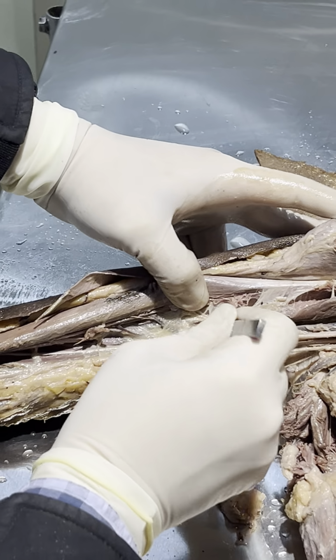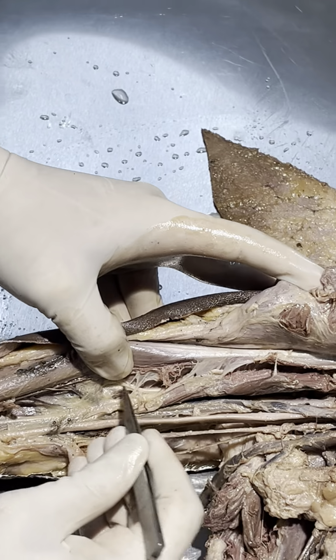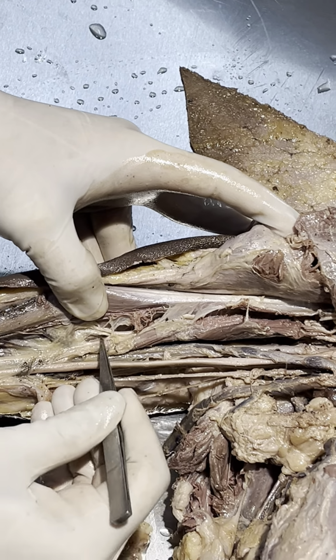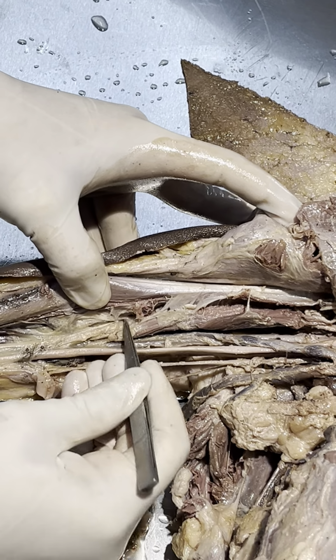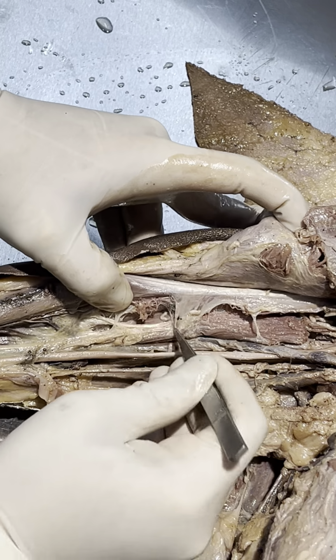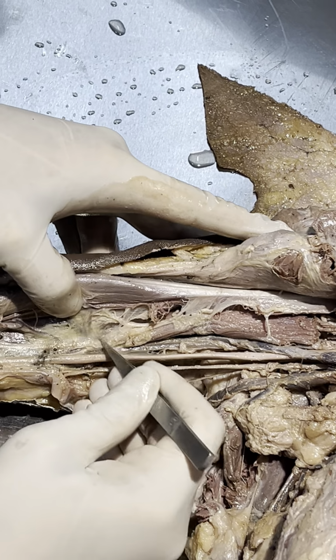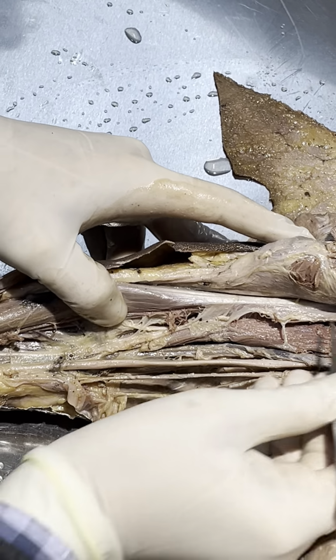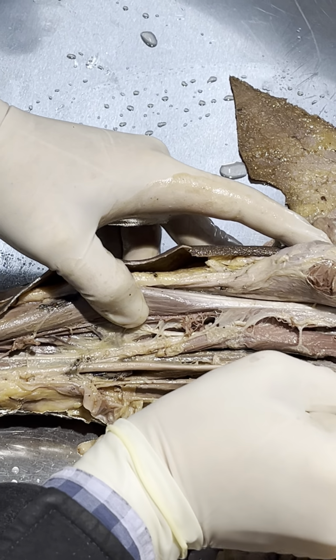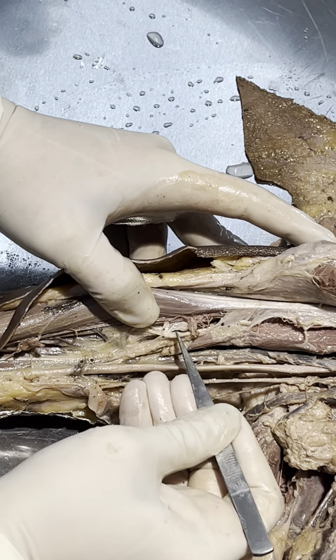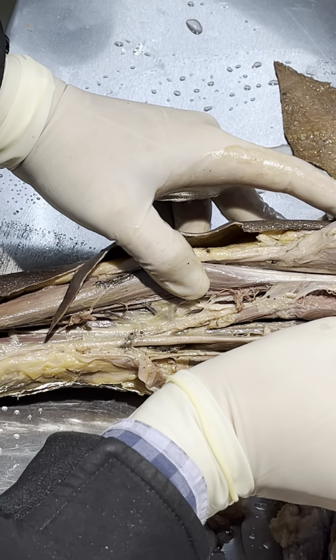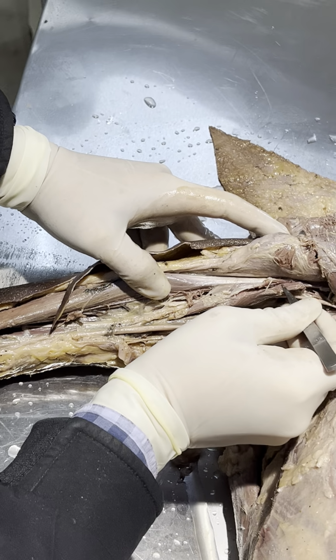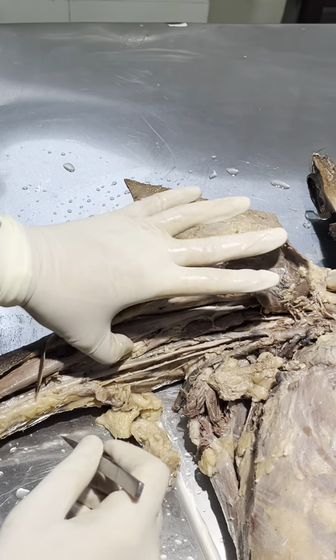You can see here. Look at here. This is the musculocutaneous nerve which is piercing this muscle. You can see here. It is piercing the coracobrachialis muscle. This is the second branch from the lateral cord of brachial plexus.